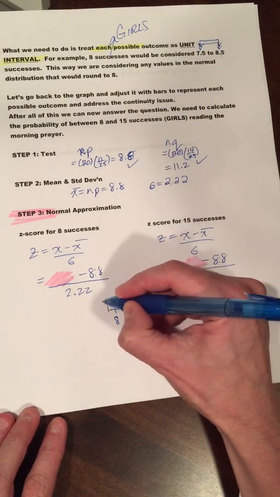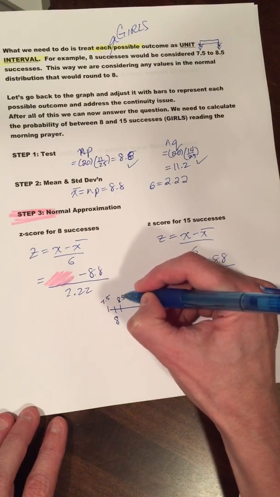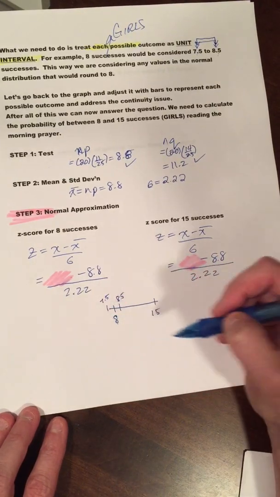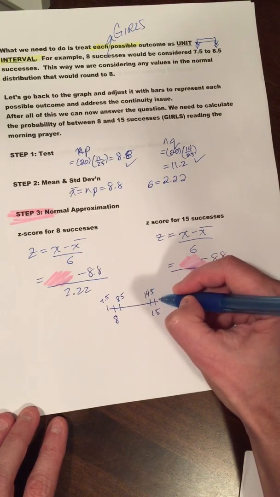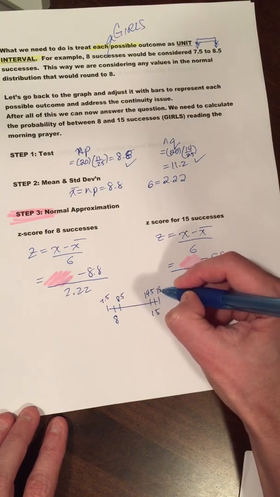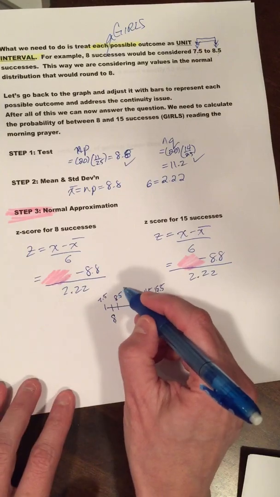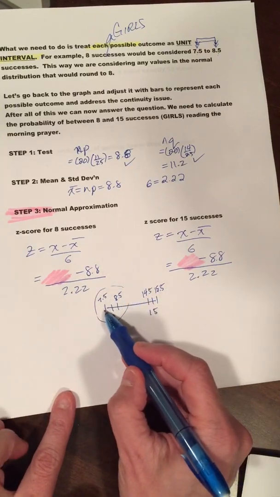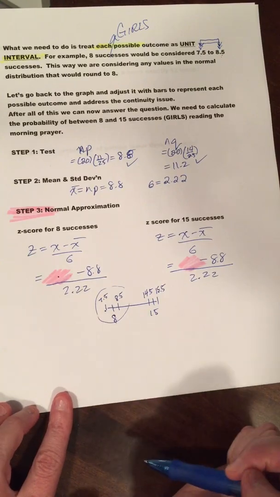So we discovered that the range of 7.5 to 8.5 would simulate 8, and the range of 14.5 to 15.5 would simulate 15. So the question is, for this area, am I going to use 7.5 here, or am I going to use 8.5?